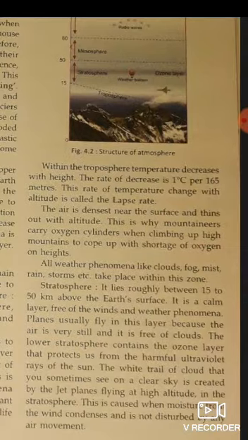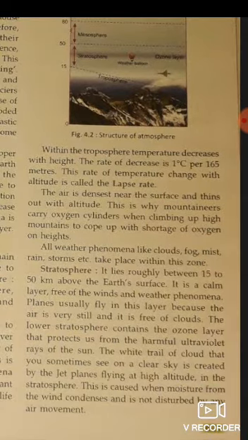Stratosphere is the next layer of the atmosphere. It lies roughly between 15 to 50 km above the Earth's surface. It is a calm layer, free from winds and weather phenomena. Planes usually fly in this layer because the air is very still and it is free of clouds. The lower stratosphere contains the ozone layer that protects us from the harmful ultraviolet rays of the sun.